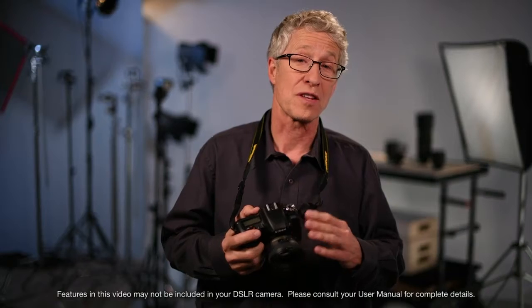Another great feature most Nikon DSLRs have is the retouch menu. That lets me take a picture that's still in the camera, bring it up on the LCD and make adjustments to it, and generate a new version of that picture on the card. It hasn't touched the original, it's made a new JPEG. This camera itself will actually let me do that with RAW files.